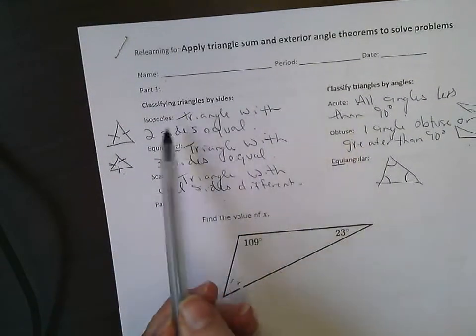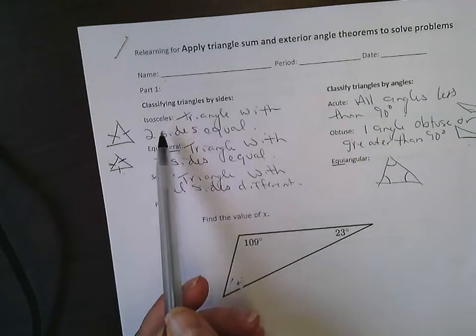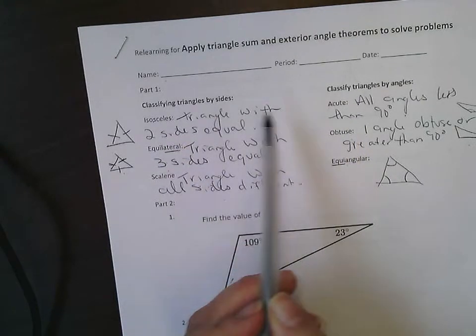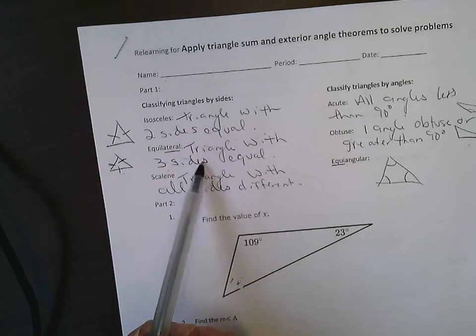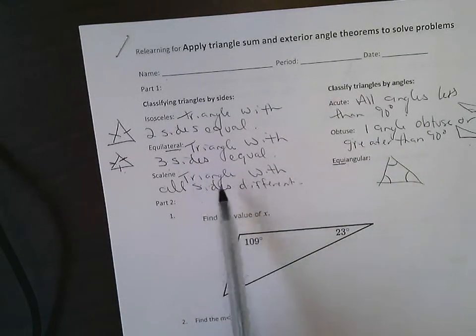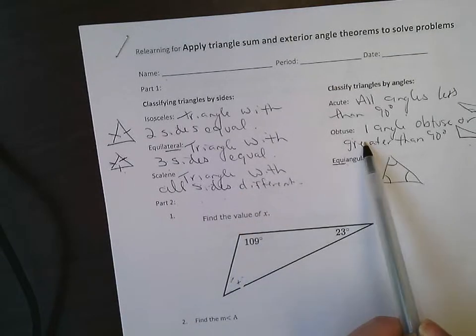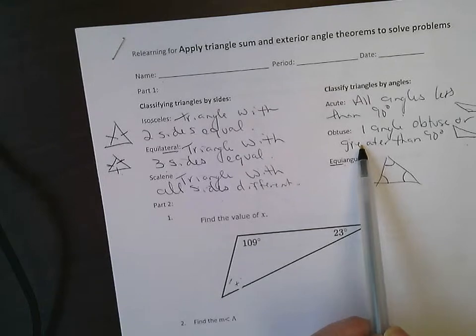So we can have an acute isosceles, where all the angles are less than 90 degrees and two sides are equal. We can have an acute equilateral triangle, meaning that all the angles are less than 90 degrees and all the sides are the same. We can have a scalene obtuse, which means that the sides are different and that we have one angle greater than 90 degrees.